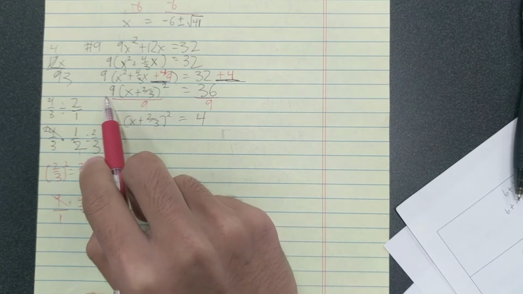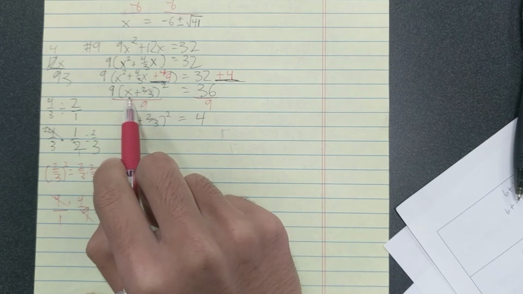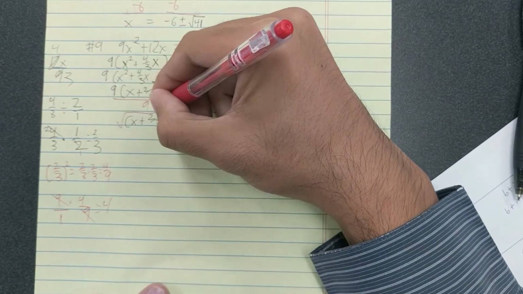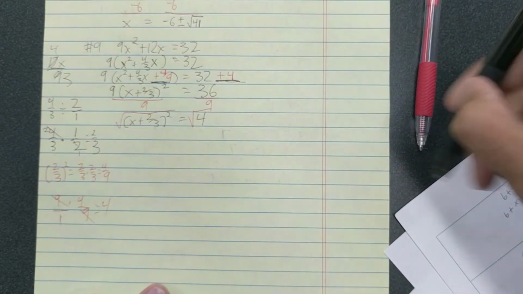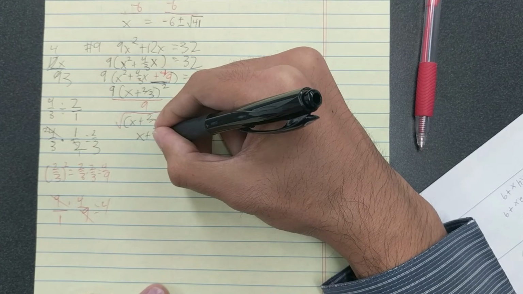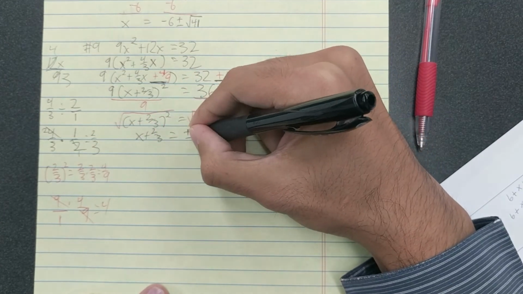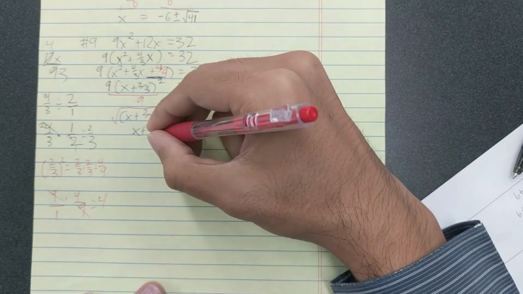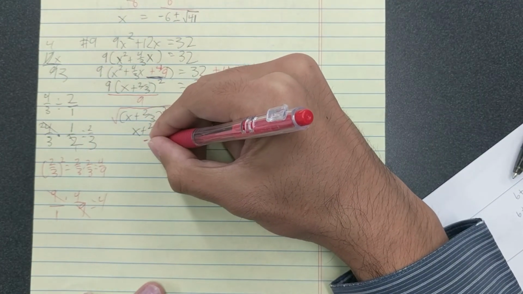You can't square root the product of things separately. So just get the parentheses first before square rooting. Okay, and again, don't forget to plus or minus on this side. Okay, to get rid of this plus 2/3, we would subtract 2/3 from both sides.